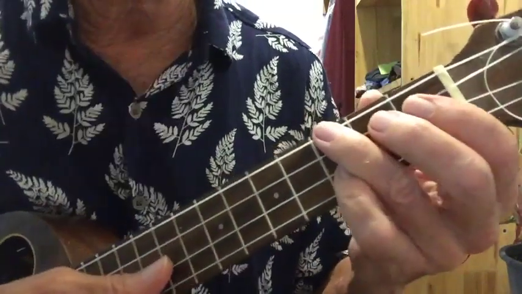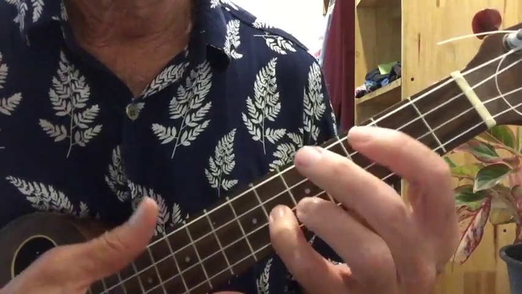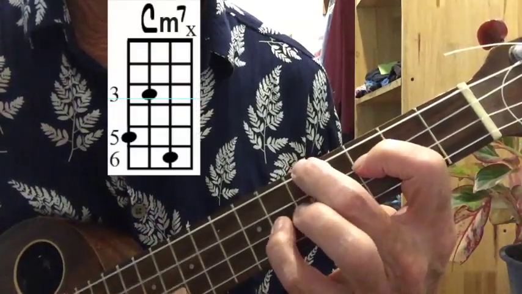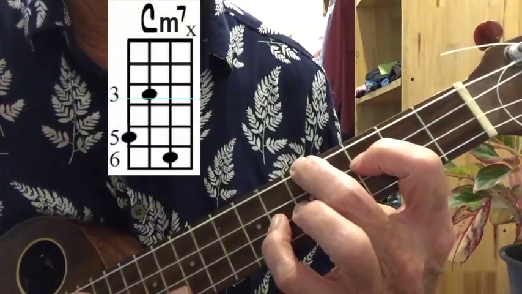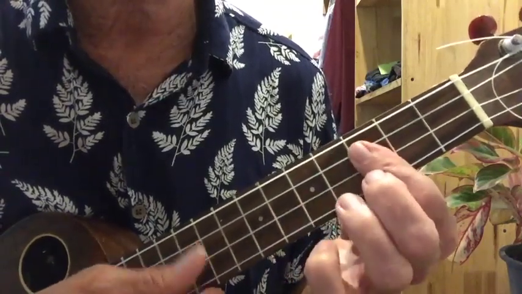Okay, let me go over that one more time. So I go, play the modified C minor chord there, and then I don't play a second chord in the pattern, I just play the melody.